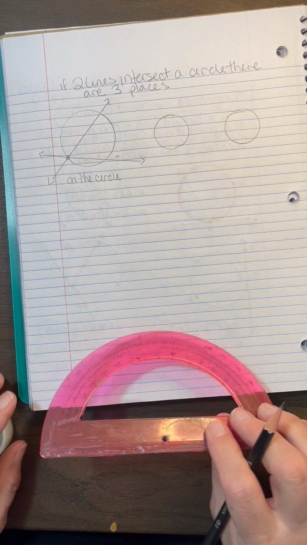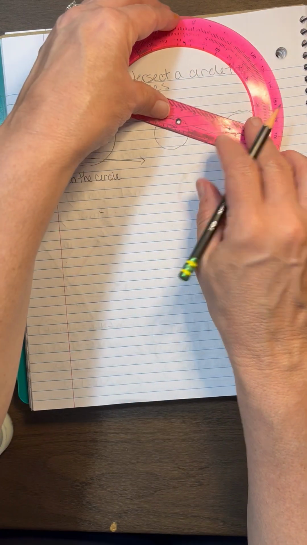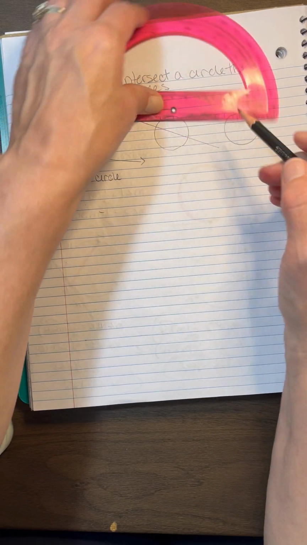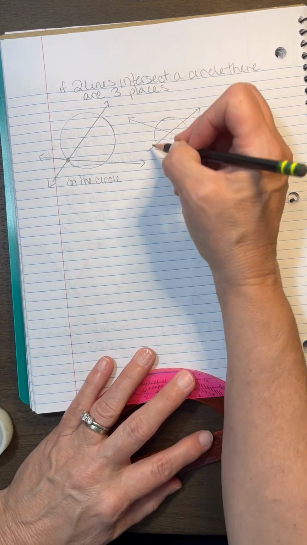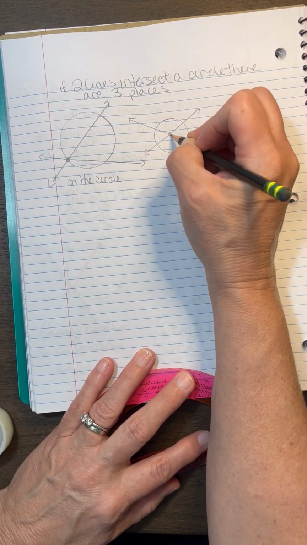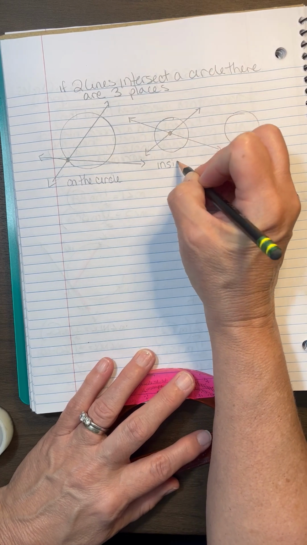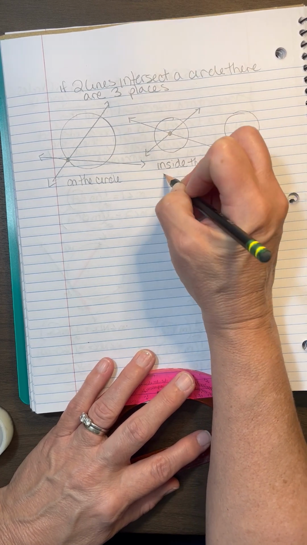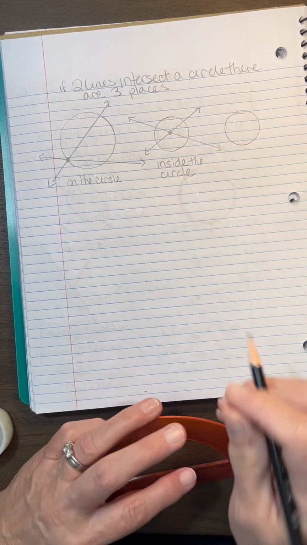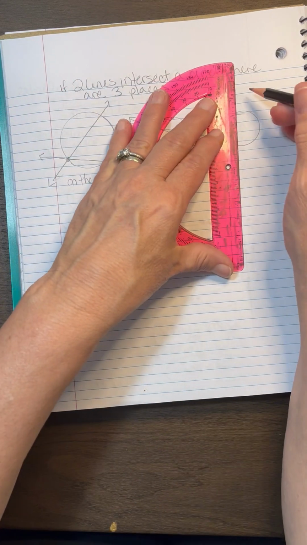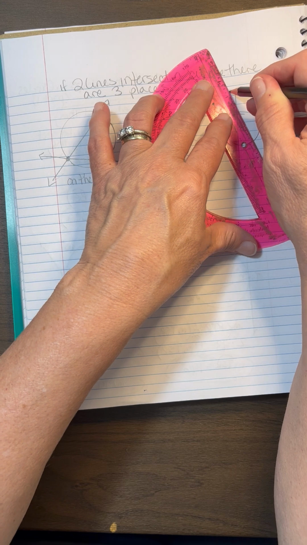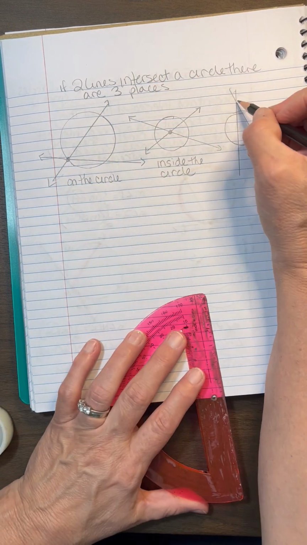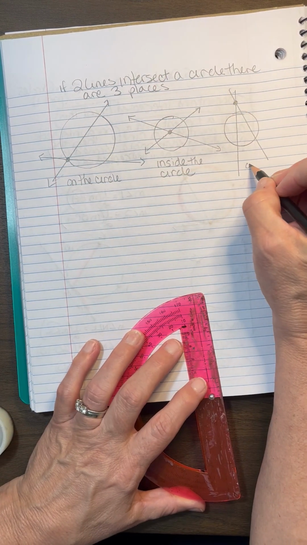You could also have 2 lines intersect inside the circle, right? So they could intersect inside the circle, or they could intersect outside the circle.